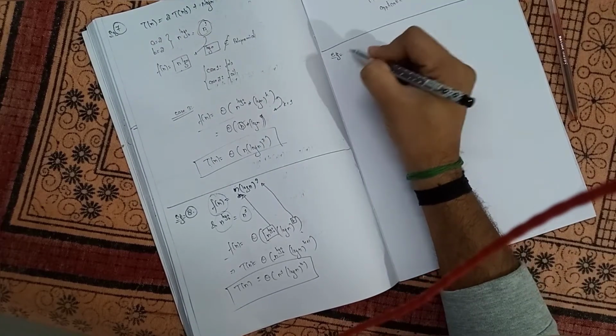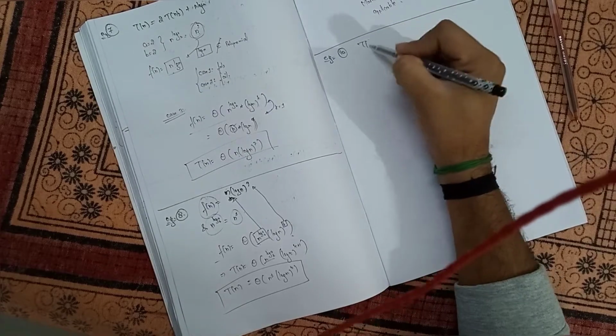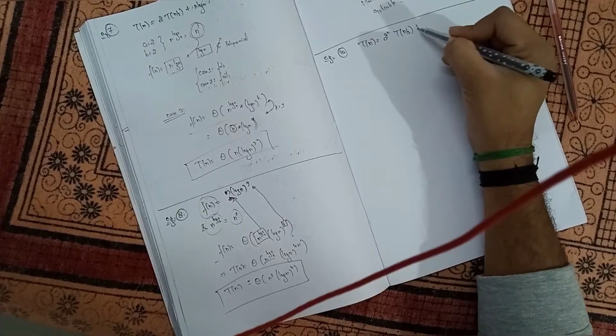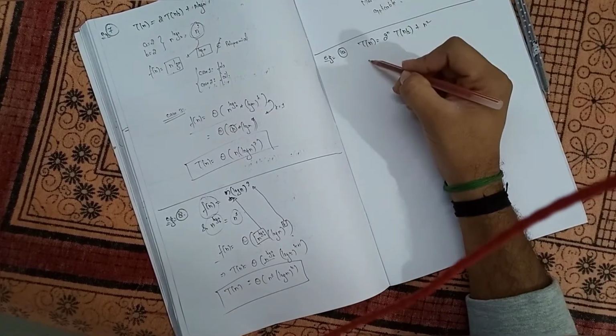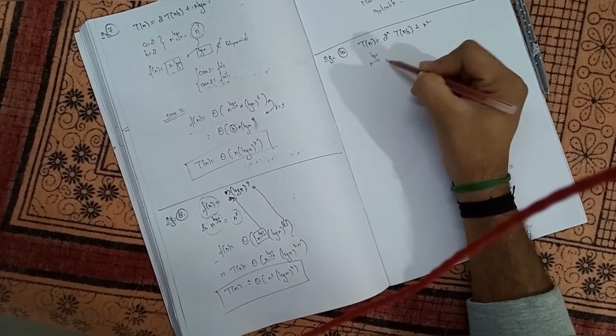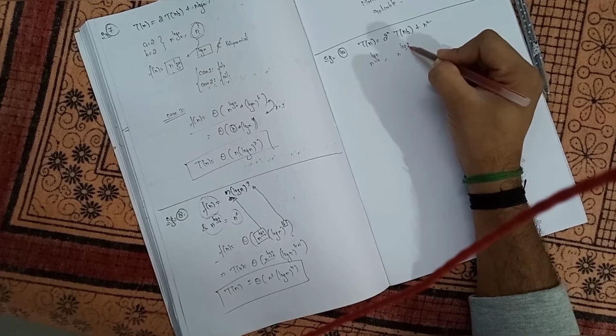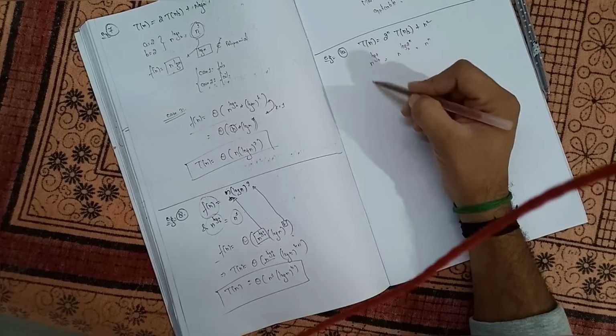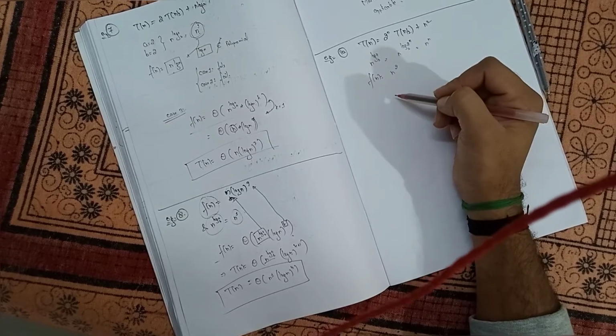Next example, if T of n is equal to 2 power n T of n by 2 plus n square, then n power log a base b will be n power log 2 power n base 2, which is equal to n power n, and f of n is equal to n square.